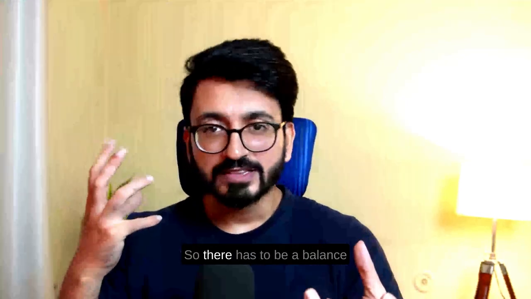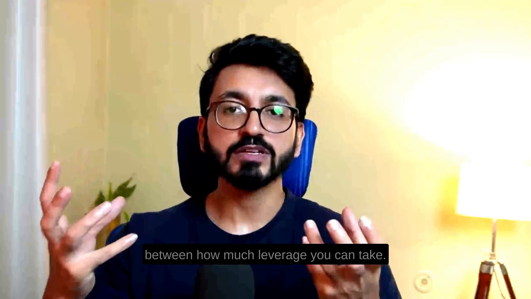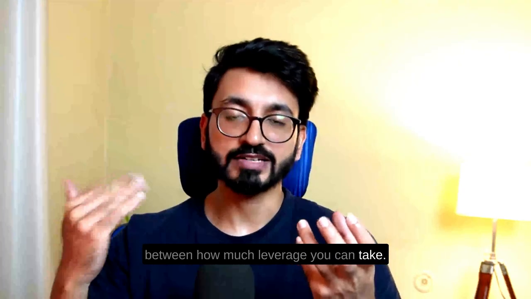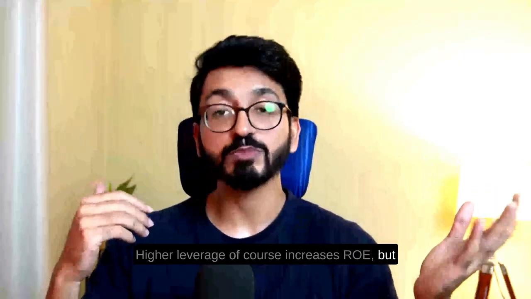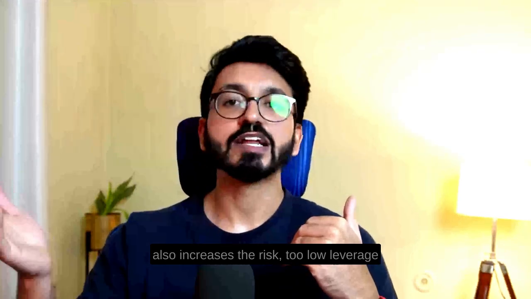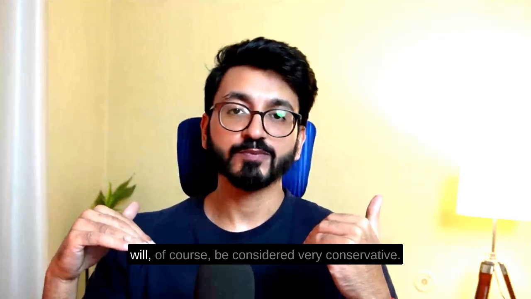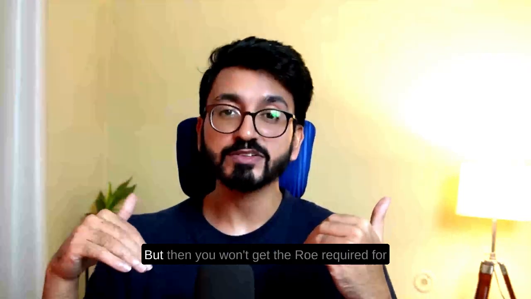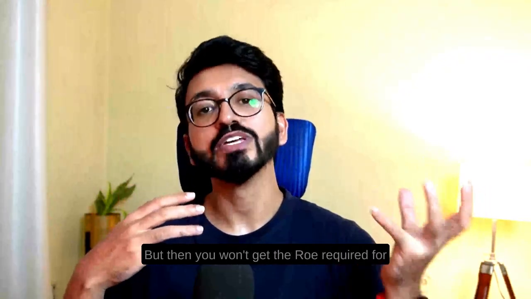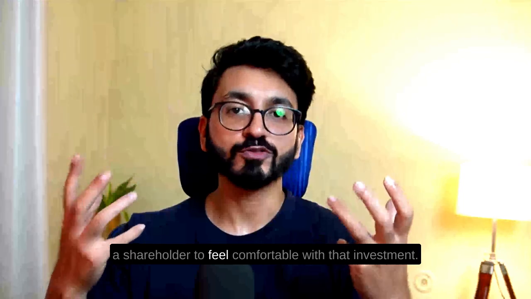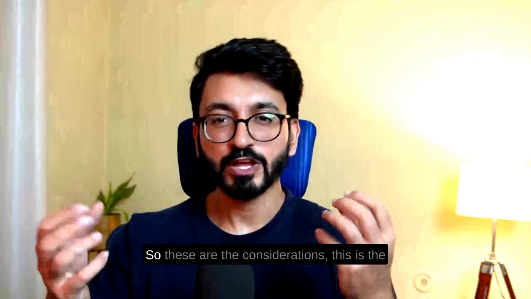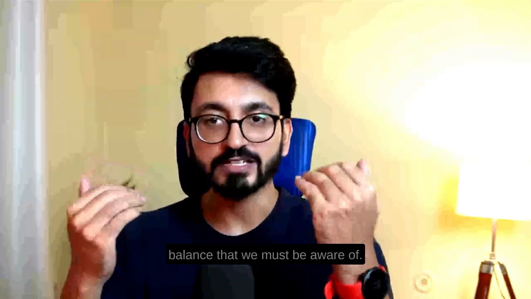So there has to be a balance in how much leverage you can take. Higher leverage, of course, increases ROE, but also increases the risk. Too low a leverage will be considered very conservative, but then you won't get the ROE required for a shareholder to feel comfortable with their investment. So these are the considerations. This is the balance that we must be aware of.